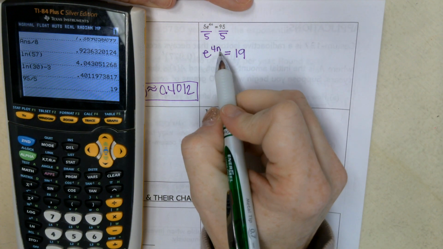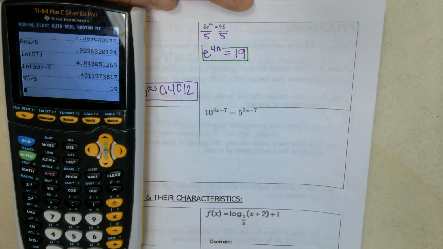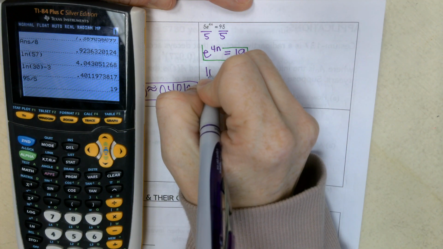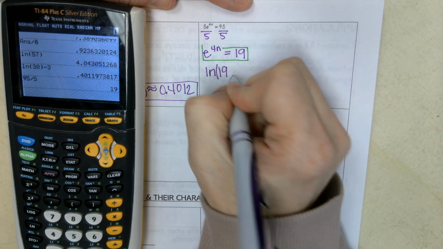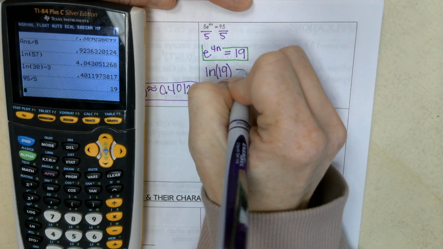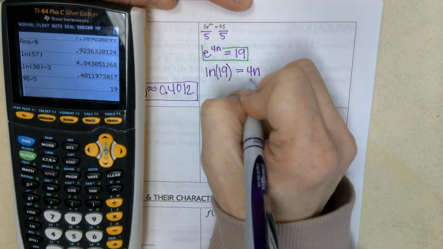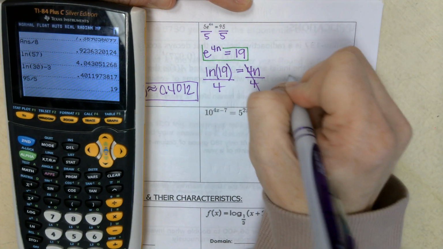I need to get to the variable, so I need to undo the exponential. So I am going to take log base e, so that's the natural log of 19. Make sure you close those parentheses, equals 4n. And then we will divide both sides by 4.